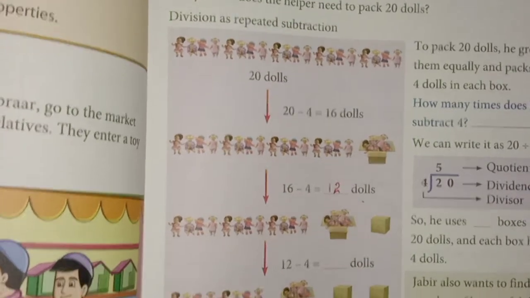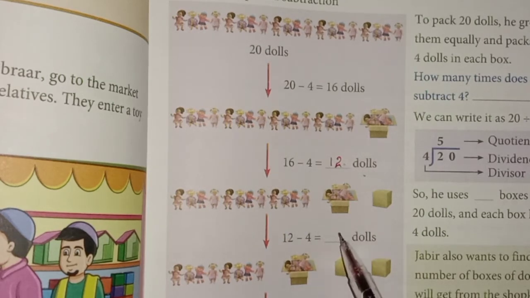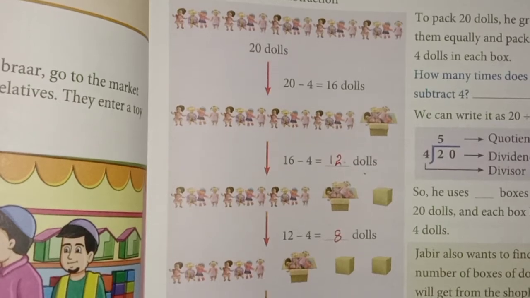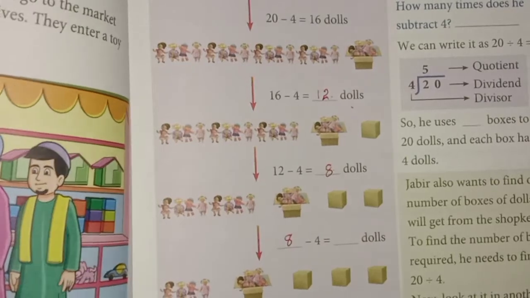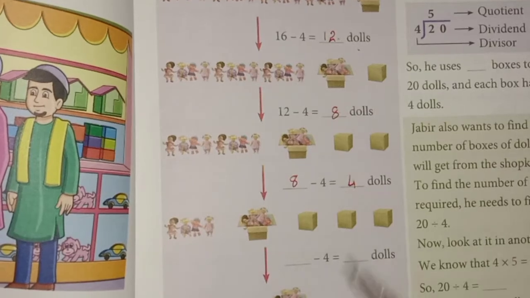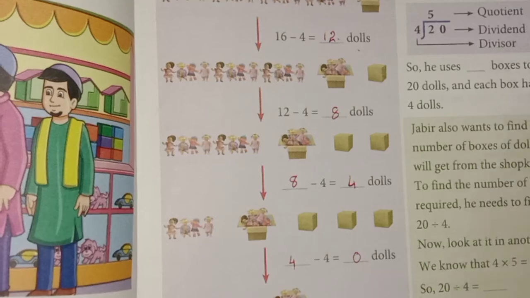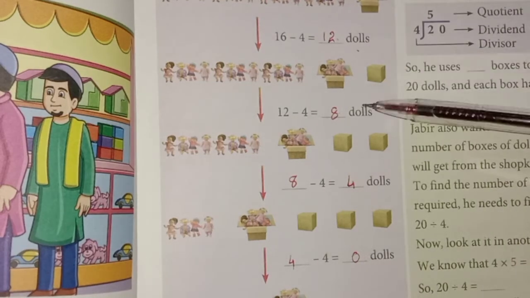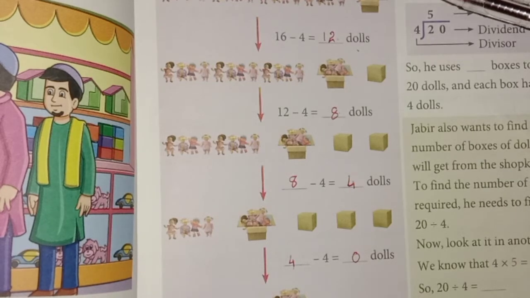Okay. Next, 12 minus 4, we can write 8. Then next, this 8, you can write 8 minus 4. What is the answer? 4 dolls. Okay. Next, this 4, we can write 4 minus 4 equal to 0. So how many times did we subtract? 1, 2, 3, 4 times. So the answer is 20 divided by 4 equal to 5. Okay. This way you can subtract the numbers.